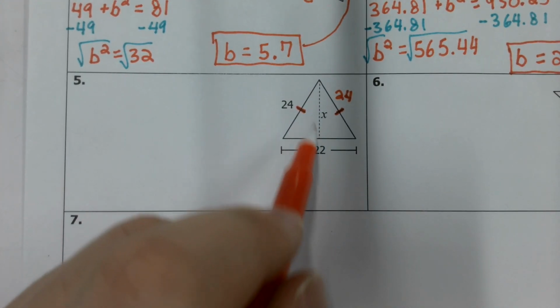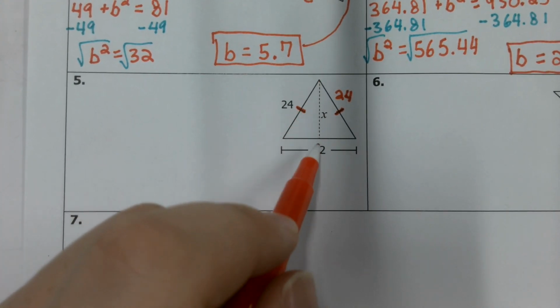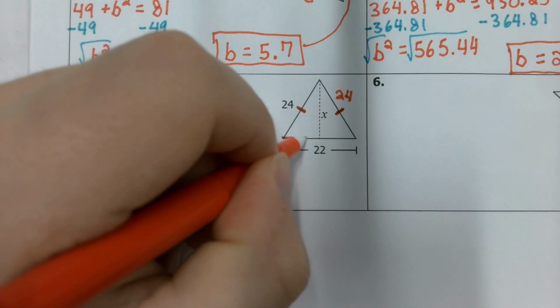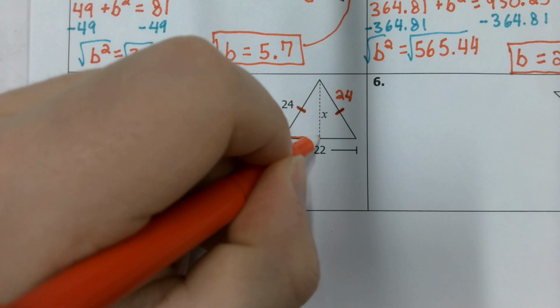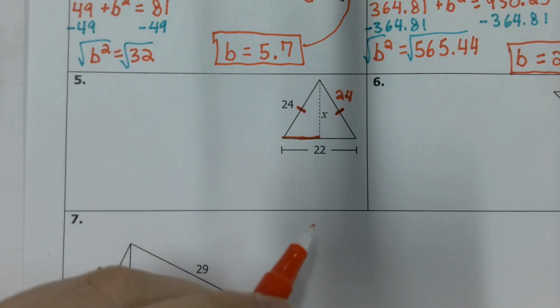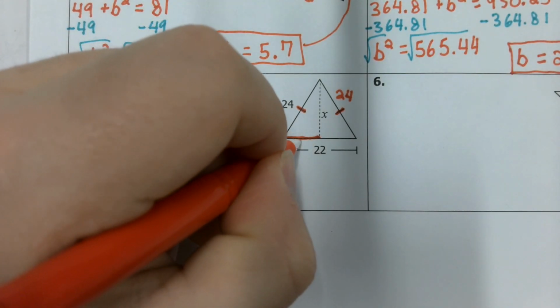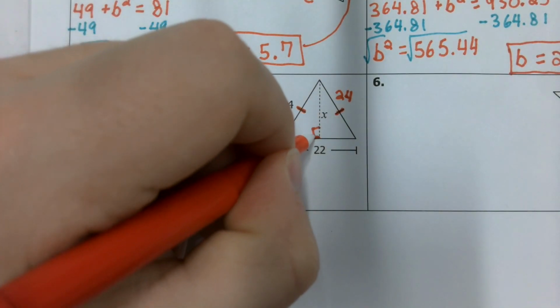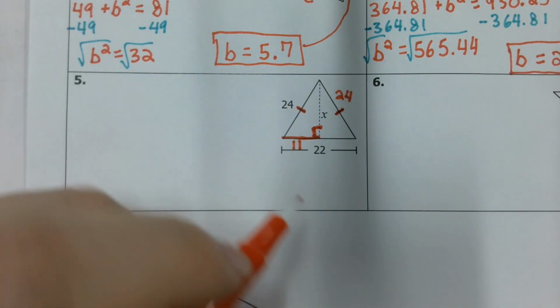Well, this dashed line is cutting this triangle directly in half. So I can think of this length right here being half of 22. So this would be 11. And if I do that, that then makes this triangle into a right triangle.